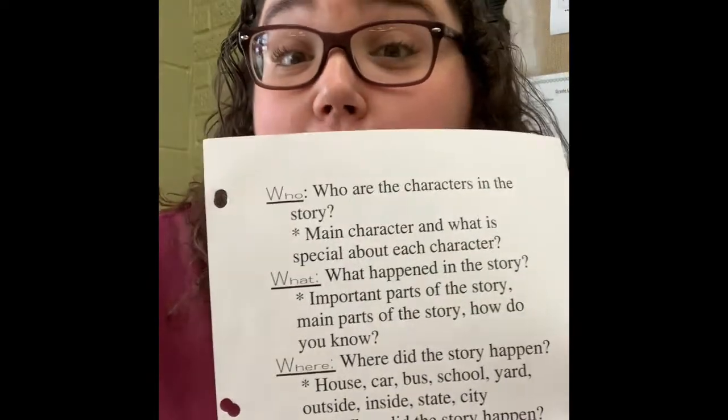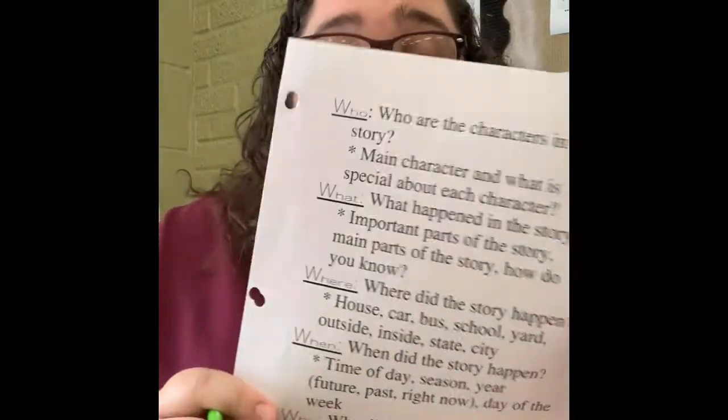All right, everybody, so let's look at this sheet first. This is a great little piece of paper to have. So it tells us exactly what we're going to ask ourselves when we're trying to come up with our summary. All right, so I'm going to flip my screen around so you can see what we're doing. So hold on one second.